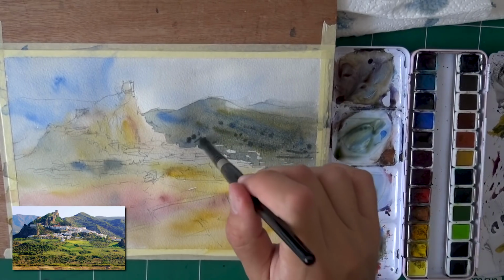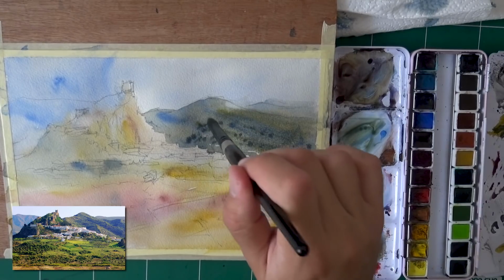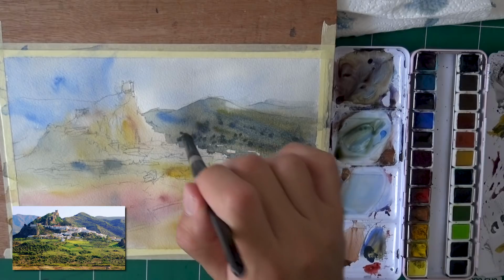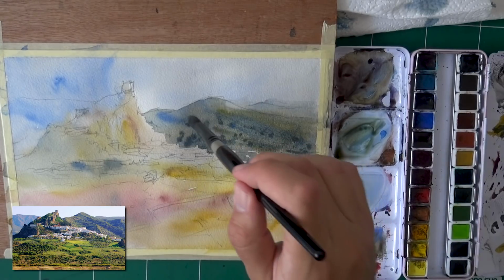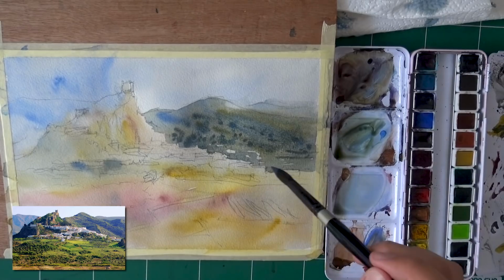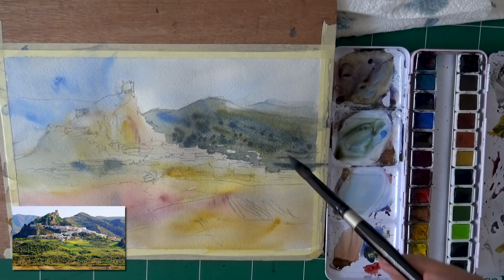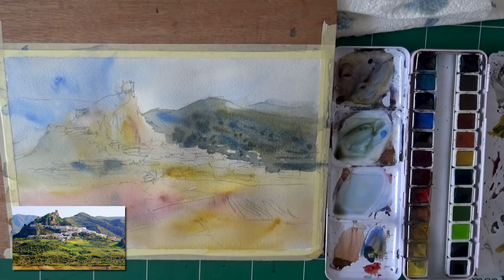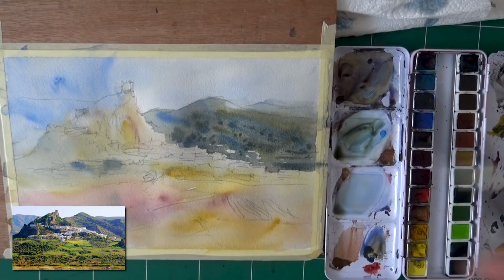So I'm just placing in a bunch of trees because there are plenty of trees on these mountain sides, but I'm making sure that I don't go too much. And here I think we're done. We're close to overdoing it, so I don't want to overdo it. Just let's connect a couple of these. So this is done. Now we're going to move on to the left.